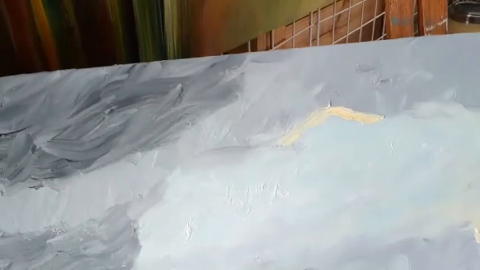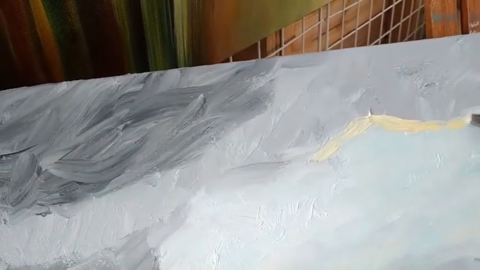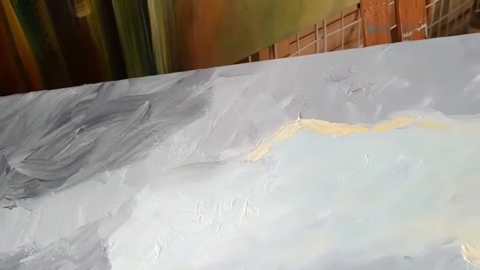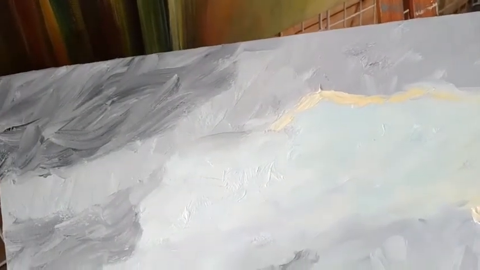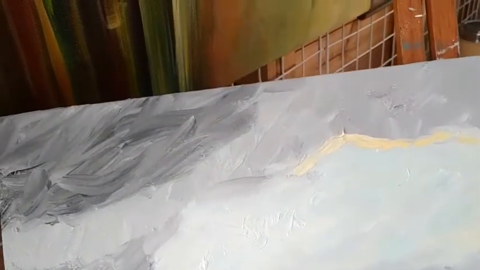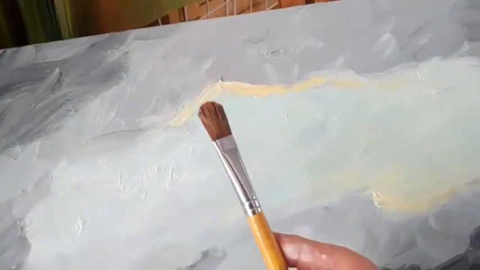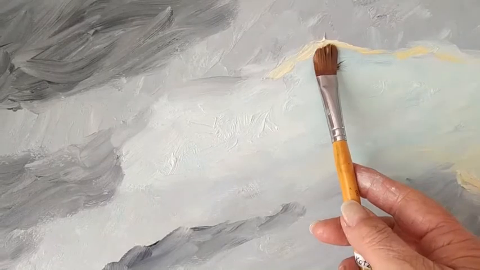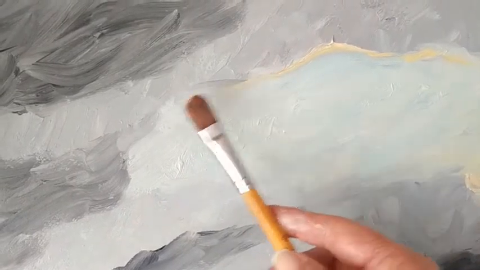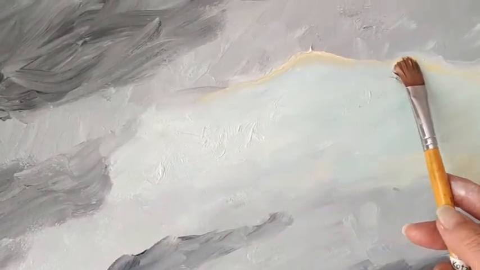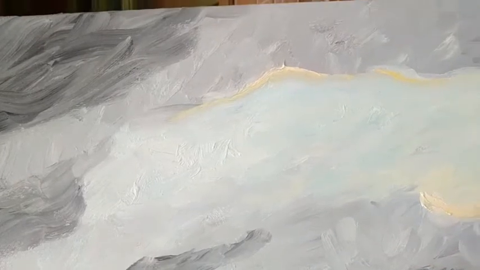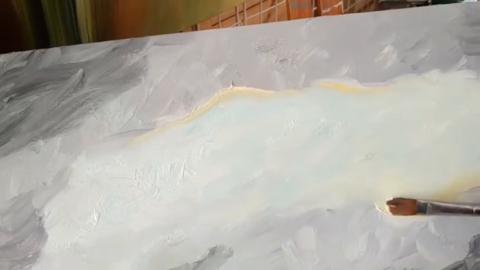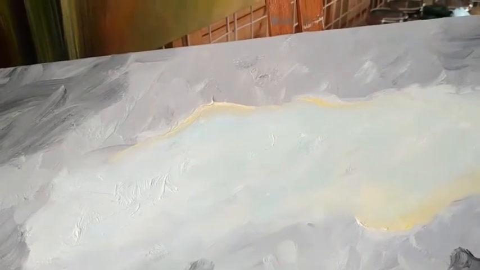What I do is I put down the paint like that. Then I make sure that my brush has no paint on it. I wipe it, and then I take the brush like this and I push from the bottom so that it makes a beautiful little edge there. I'm not going to do it everywhere. I'm just going to do it somewhere.